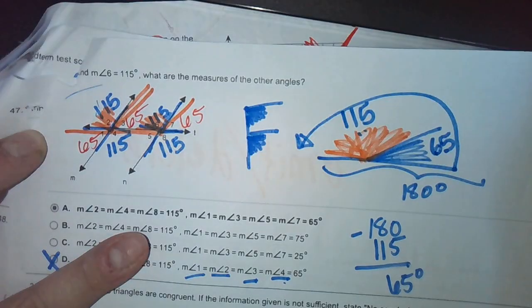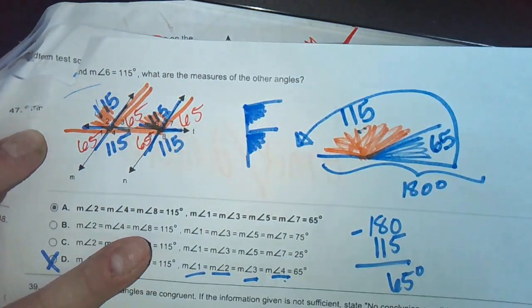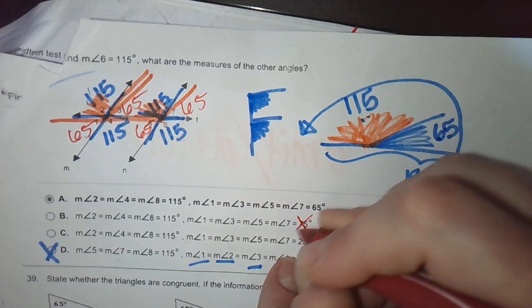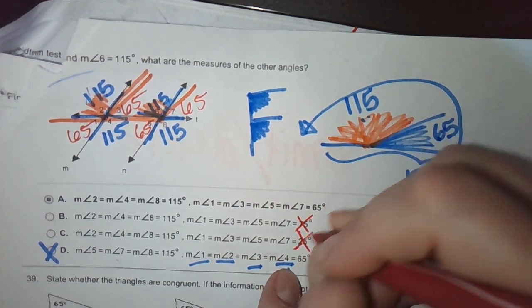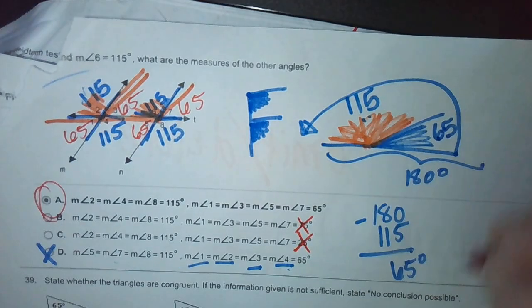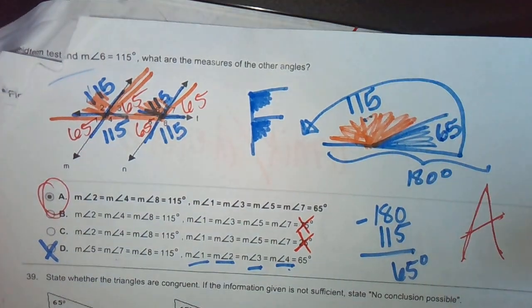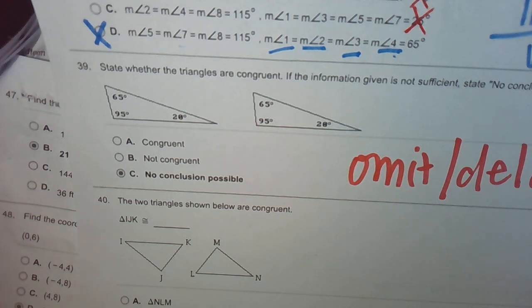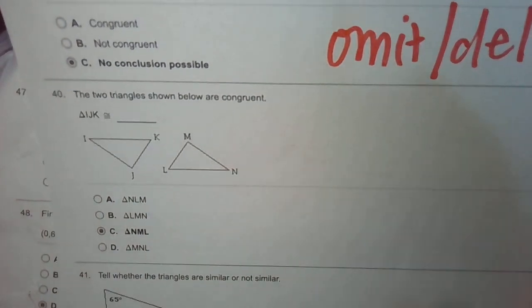65, 65, 65. Let me see if there's another one. Oh, 65. Alright, so answer B is out because it says 75. C is gone because it says 25, so it must be A. Yeah, okay. 39, we deleted it because I made your test too big. Darn. Alright, now let's look at 40.